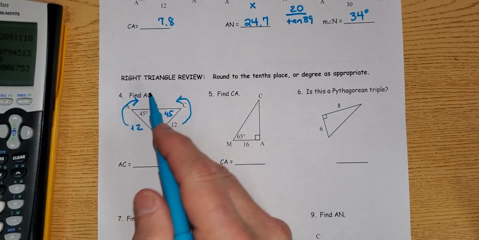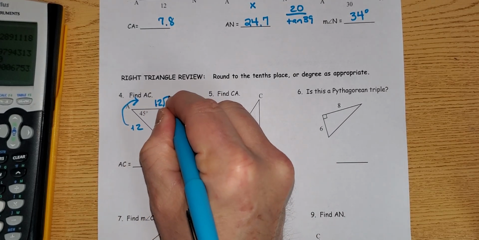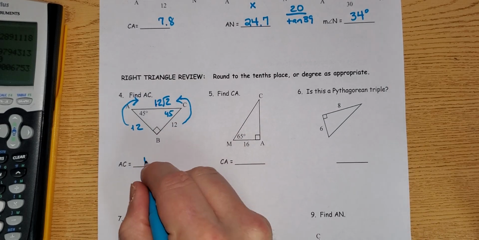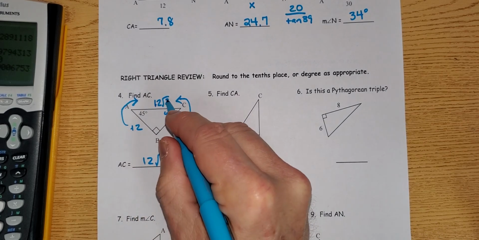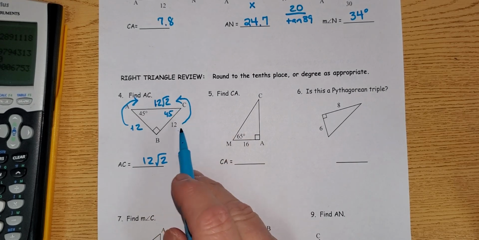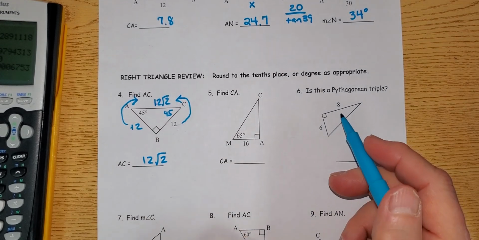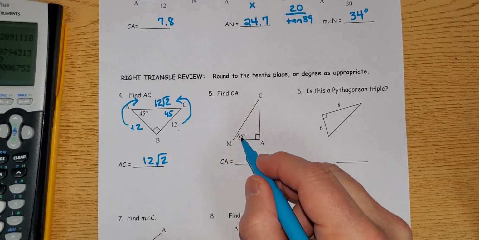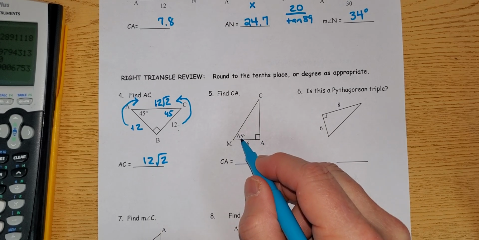So 12 times radical 2 is 12 radical 2. And that's the exact answer, 12 radical 2. Okay, if I would have gone backwards, I would have divided by radical 2, going big to small, but I'm going small to big. Okay, now this one says 65, so it must be some kind of trig problem, right?